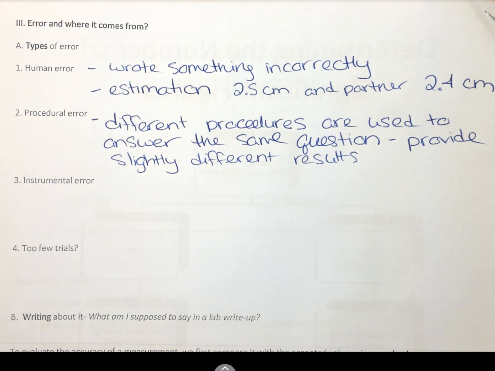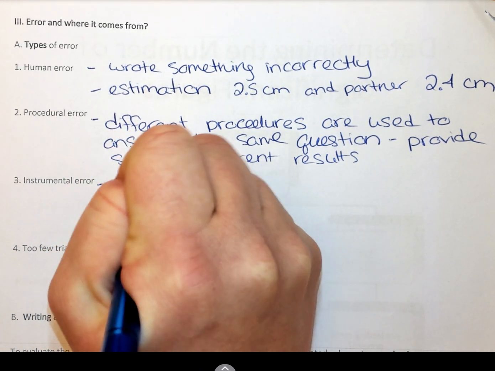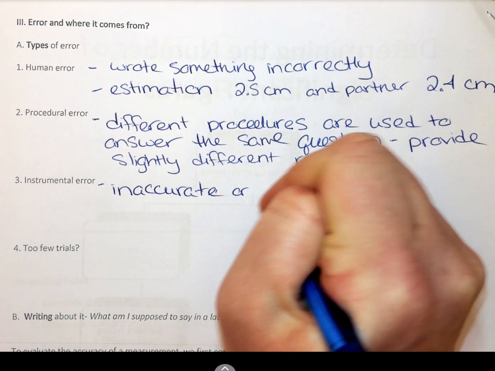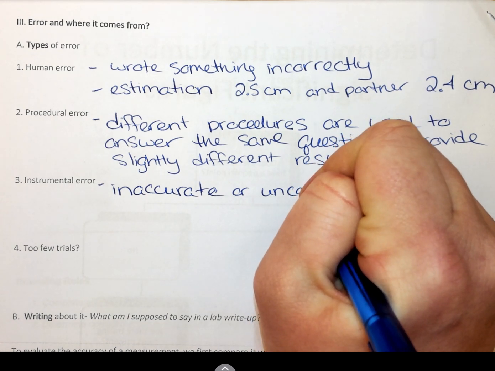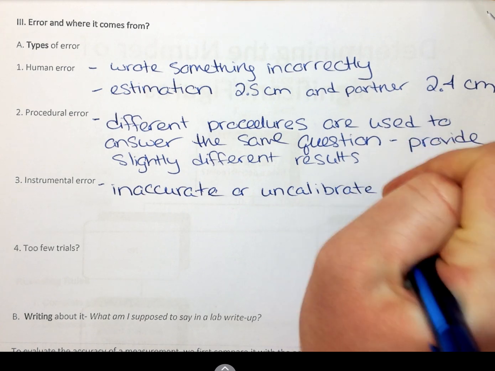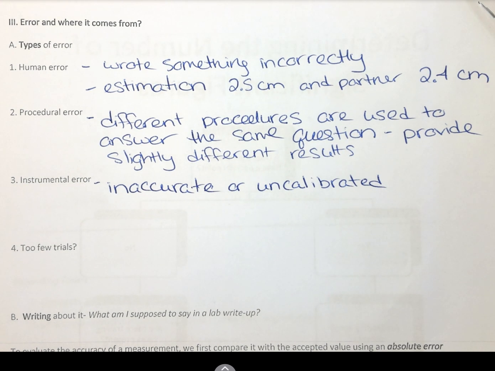Another thing might be an instrumental error, okay? Sometimes your instruments just get slightly off and they need to be calibrated. So, instrumental, we have an inaccurate or uncalibrated instrument. I might spell this word wrong. There might be two L's. That's why I don't teach English. I'm not good at spelling.